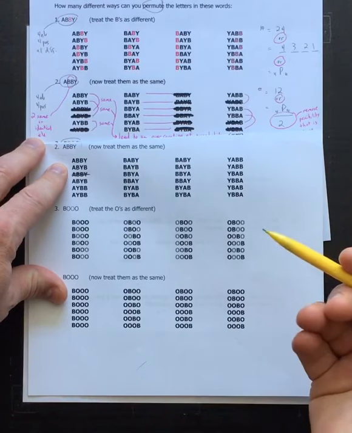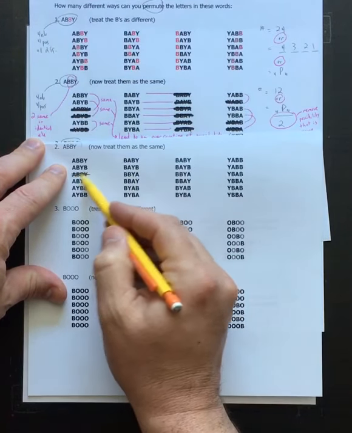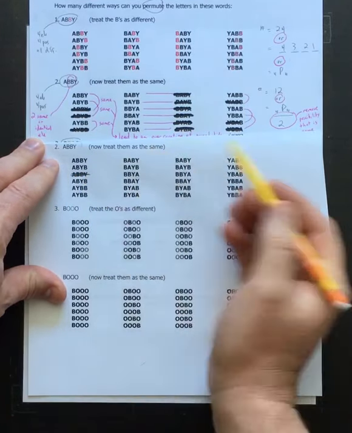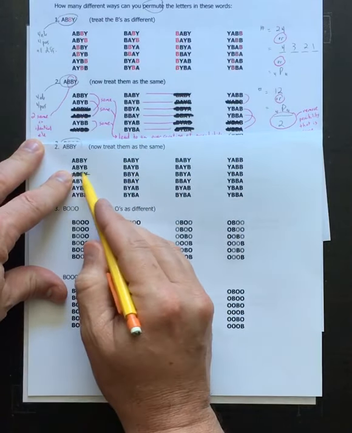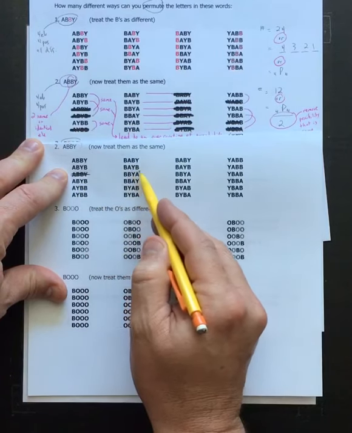And that doesn't work, because they're exactly the same. So I can't make that a different arrangement. If I'm asking how many different arrangements there are, you can't repeat yourself twice. It doesn't make any sense. And this ABYB, where's the ABYB?